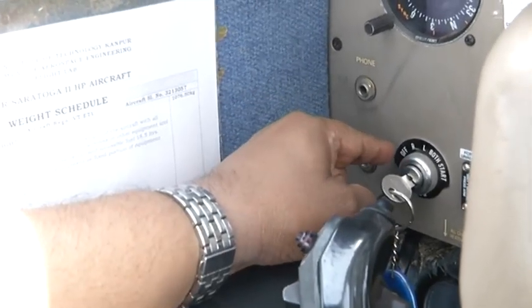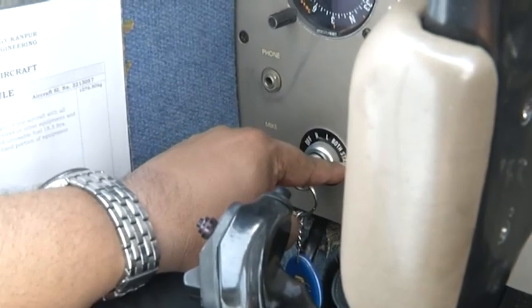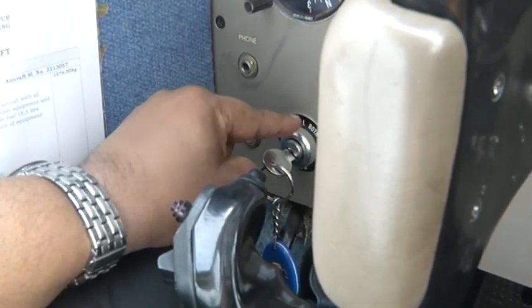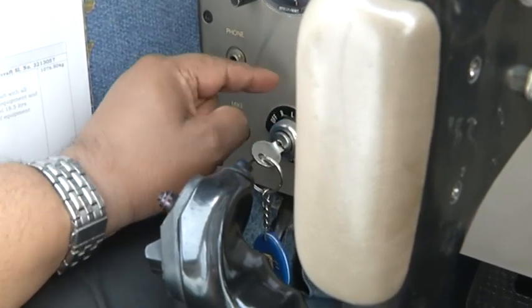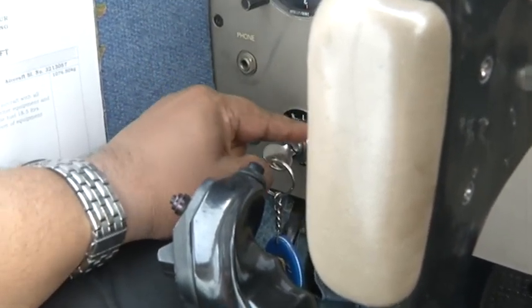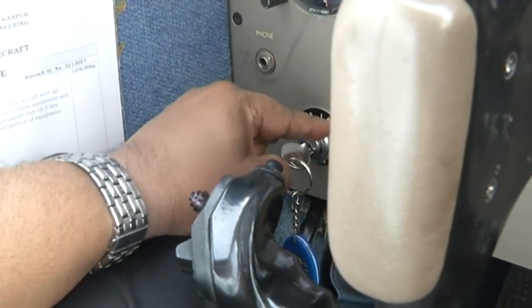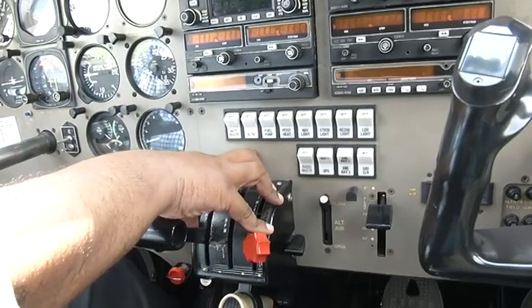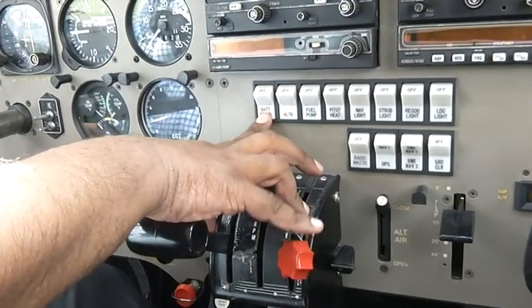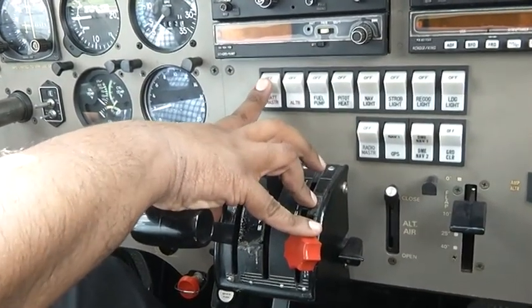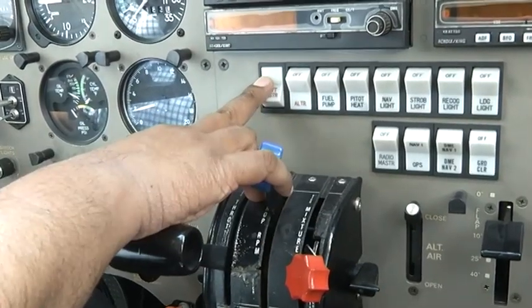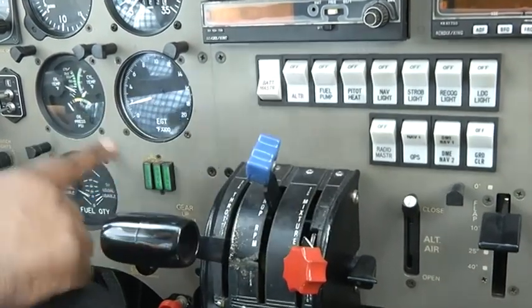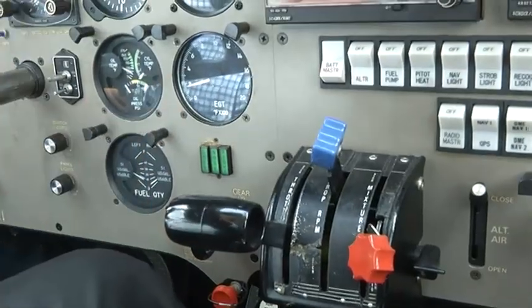So now, apart from these two positions, we have got both left and right. This I will explain to you while I will be doing the ground run, the significance of these three positions, both left and right. In order to start the aircraft, we have to put the master switch on. This is your master switch. Now I've put this master switch on. As you have seen, when we put the switch on, the electrical power is on the aircraft.